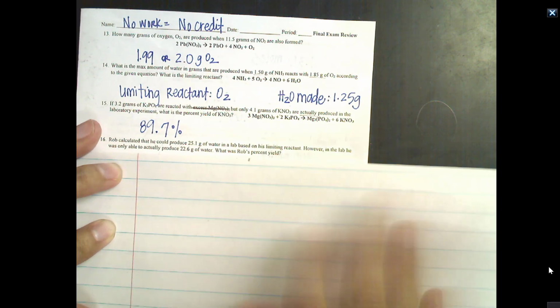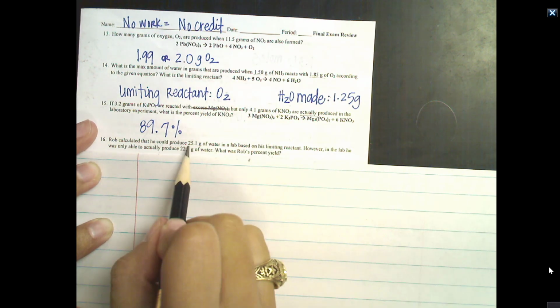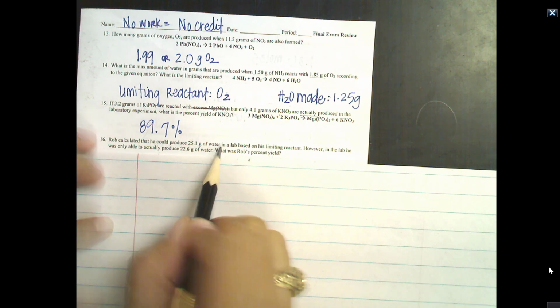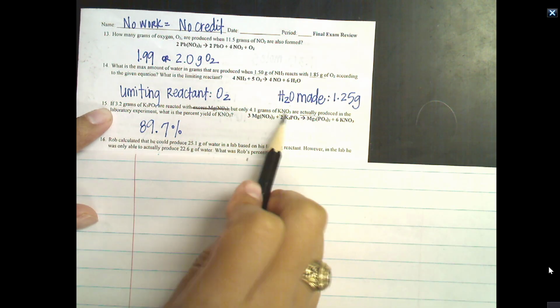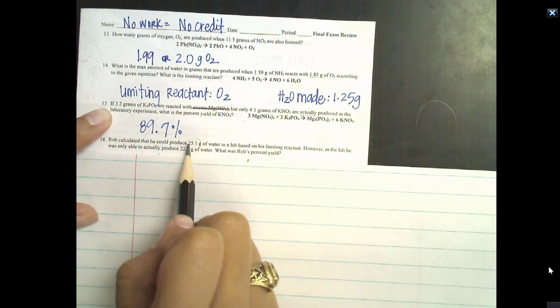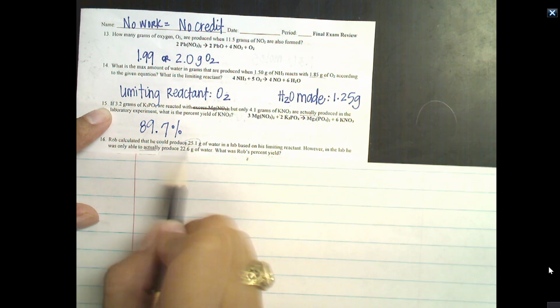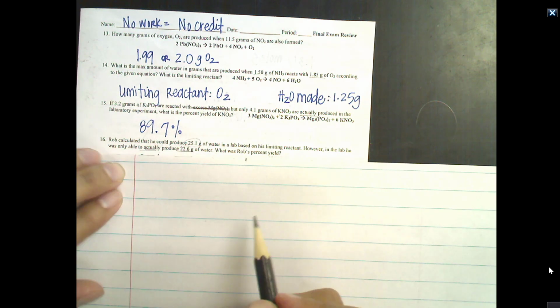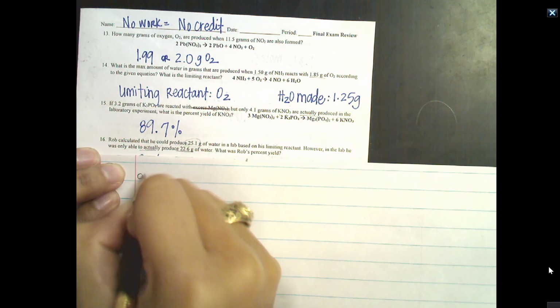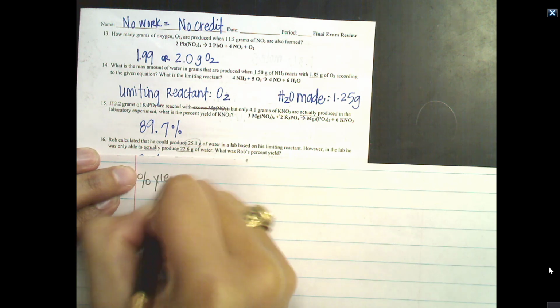Okay, number 16. Finally, not too much math. It says Rob calculated that he could produce 25.1 grams of water. So this is like what you just did in the last step where we had to change 3.2 grams into KNO3. It already did that for us. However, in the lab, he was only able to actually produce 22.6 grams. What is Rob's percent yield? Same type of problem, a little less work.